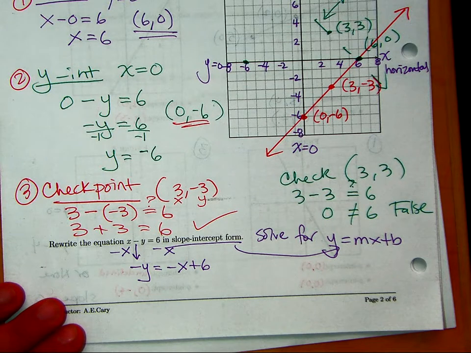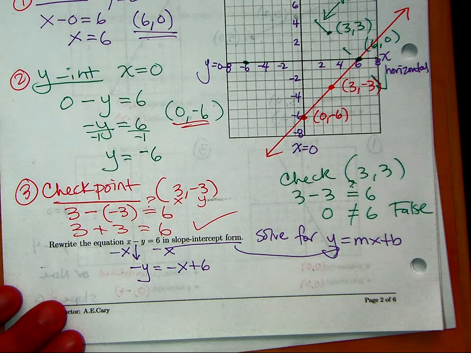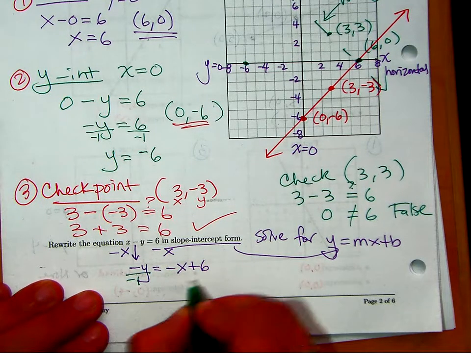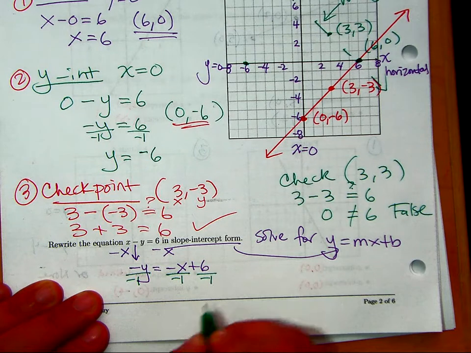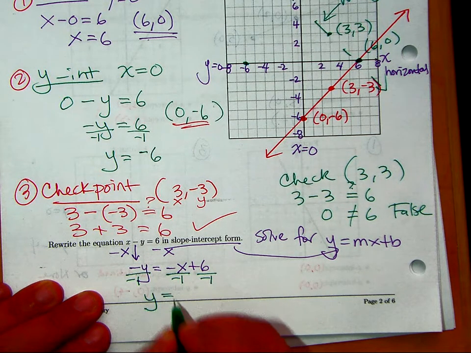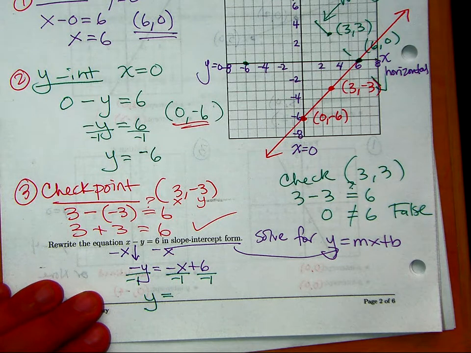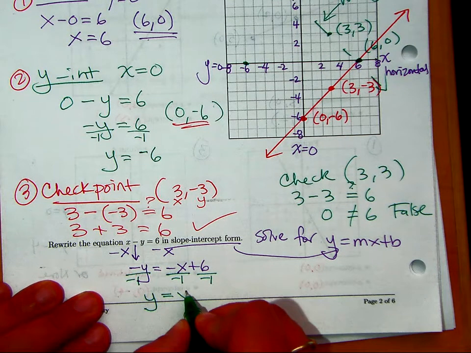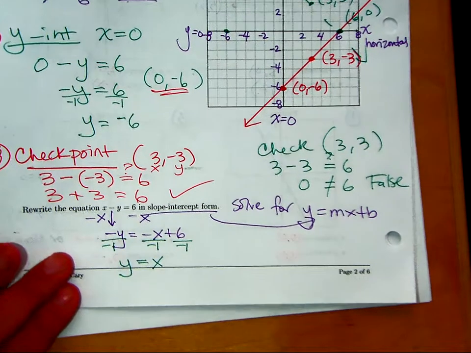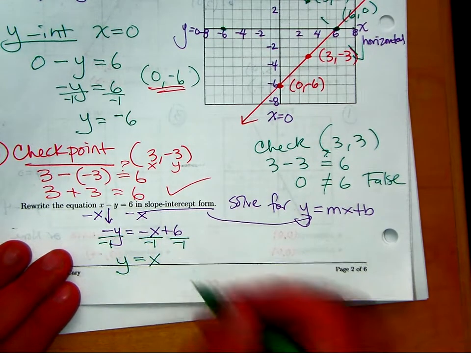Okay, and now what do we want to do? Is y by itself yet? And one of the biggest problems here is that people will leave out that negative sign. So to get y by itself, we need to, yes, divide both sides by negative 1. Everything, everything, everything. Negative divided by negative is a positive y. Negative divided by a negative is a positive x. Positive 6 divided by negative 1 is negative 6.